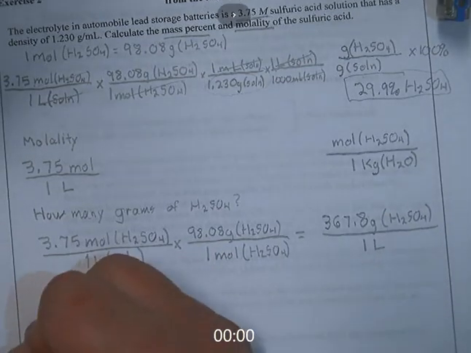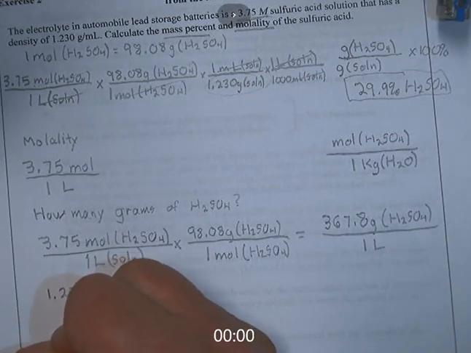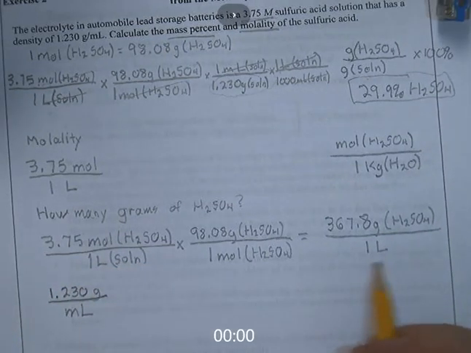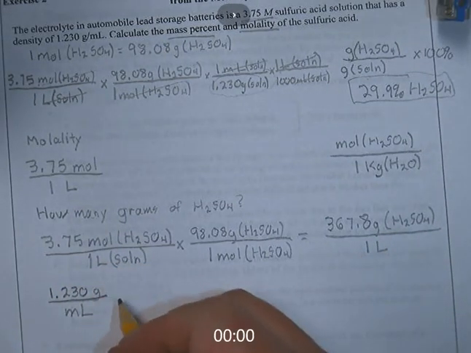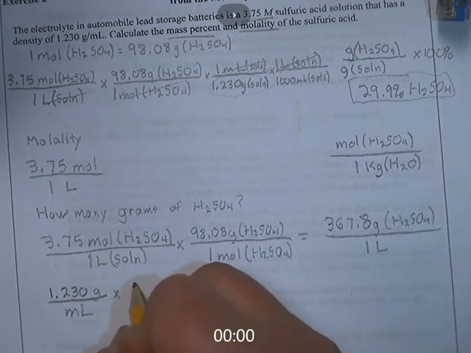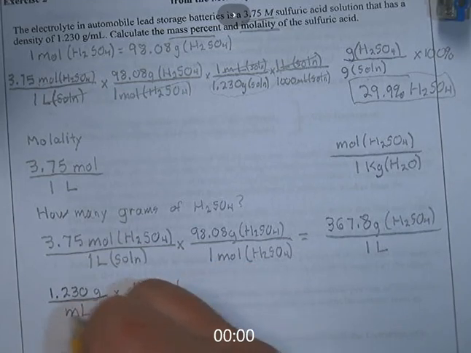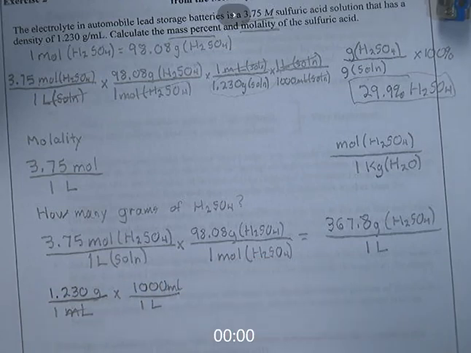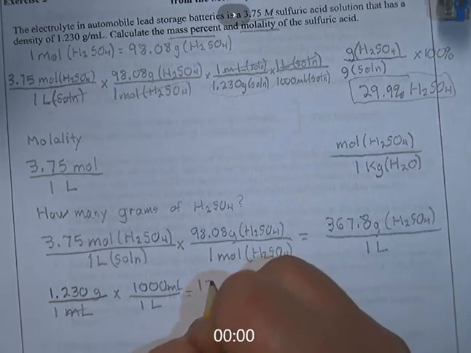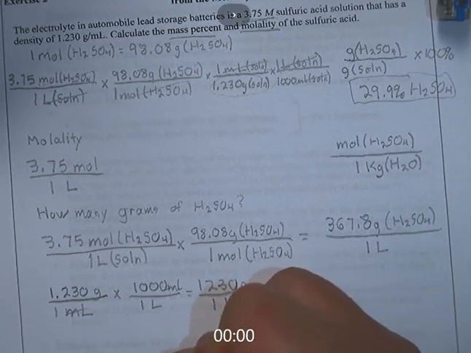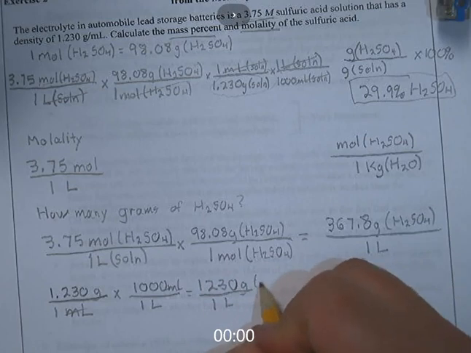So now, what can we tell about how many grams there are in the solution? Well, it tells us that the density is 1.230 grams per milliliter. But I'd like to convert that into liters because this is in liters. So it's a simple conversion. There's 1,000 milliliters for every 1 liter. So milliliters cancels with milliliters, and you end up with 1,230 grams for every 1 liter, and that's grams of solution.